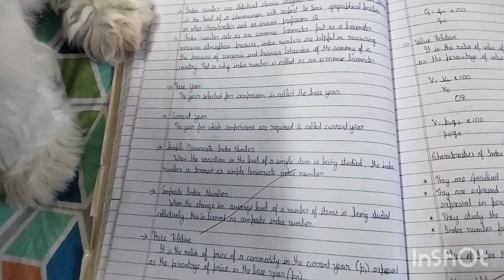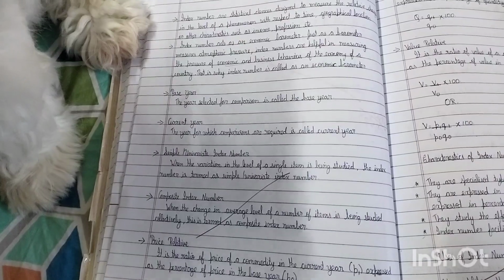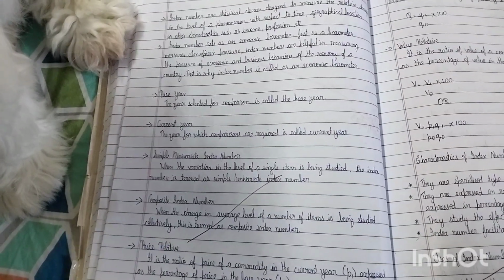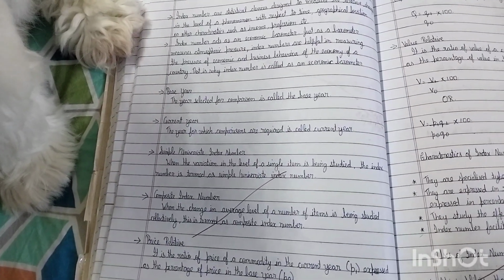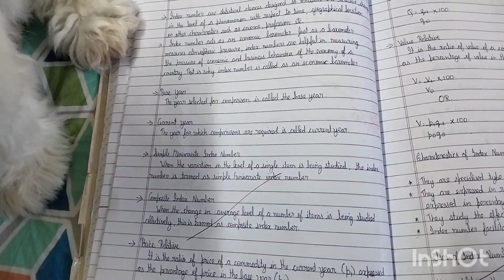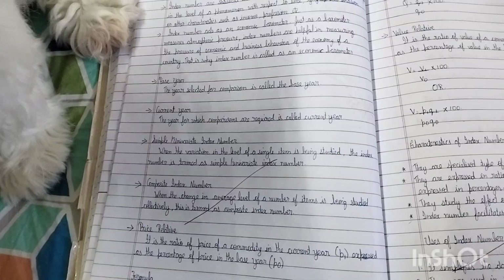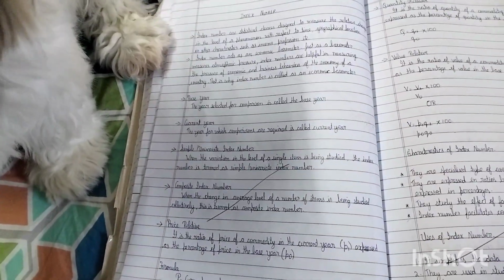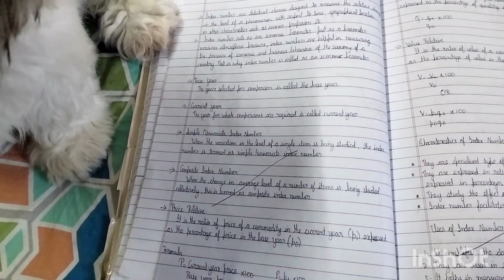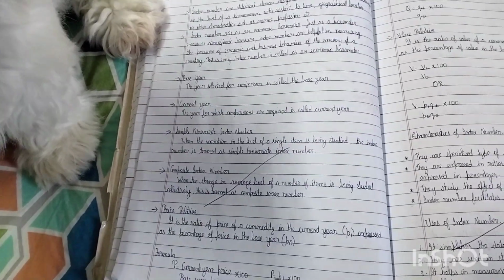This might come for a two-marker reasoning. So just as a barometer measures atmospheric pressure, index numbers are helpful in measuring the pressure of economic and business behavior in the economy. So base year, the year selected for comparison, is base year. Current year is the year for which comparisons are required.